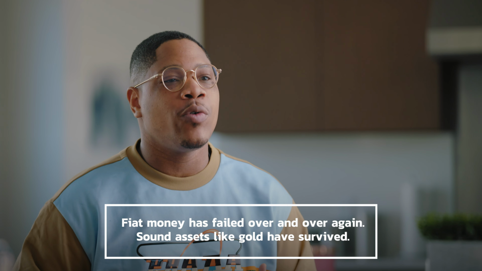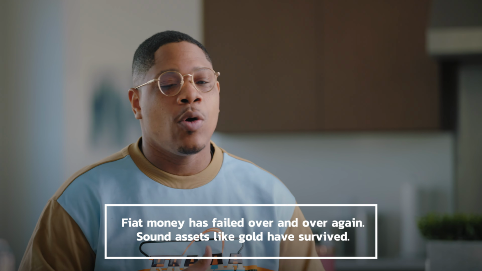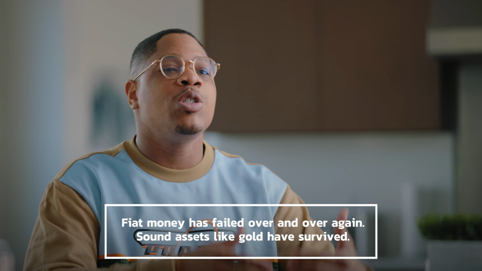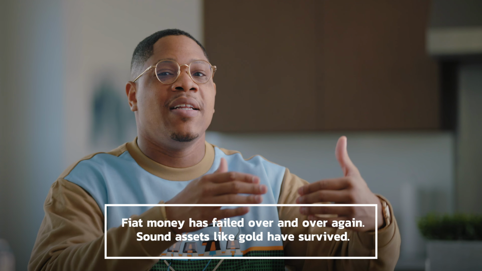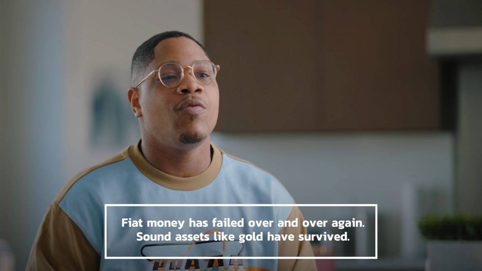And if we look at history, all fiat currencies eventually go to zero. So there are different time frames where those fiat currencies devalue and depreciate over time, but consistently every single fiat currency has always gone to zero.